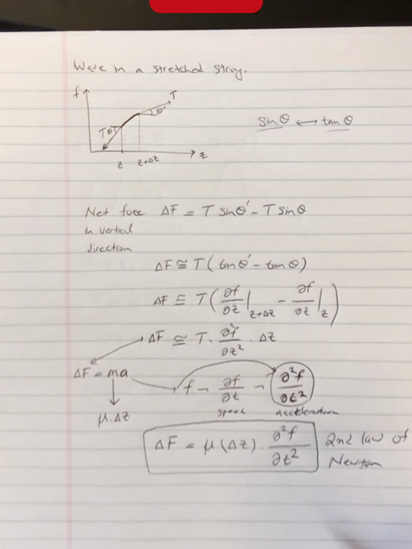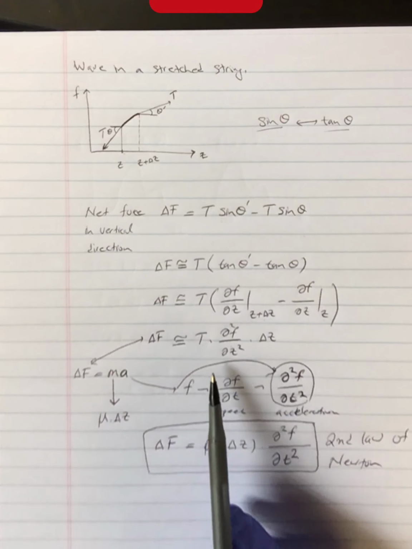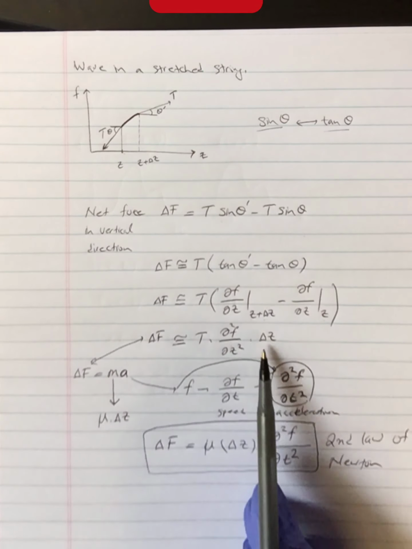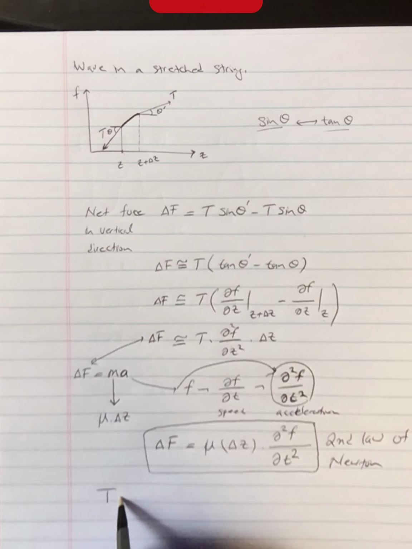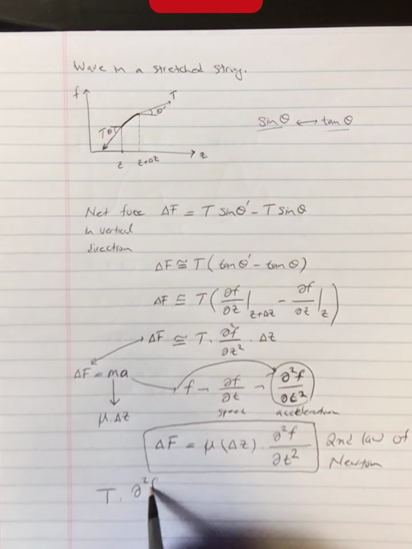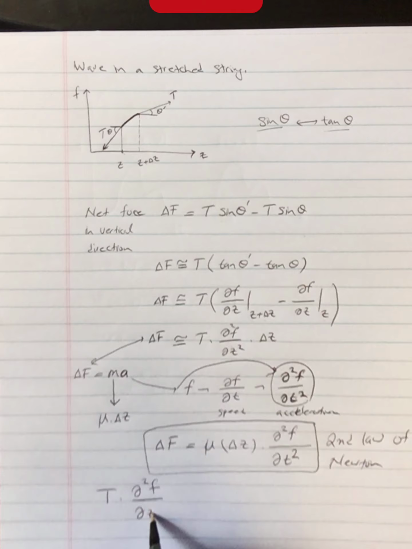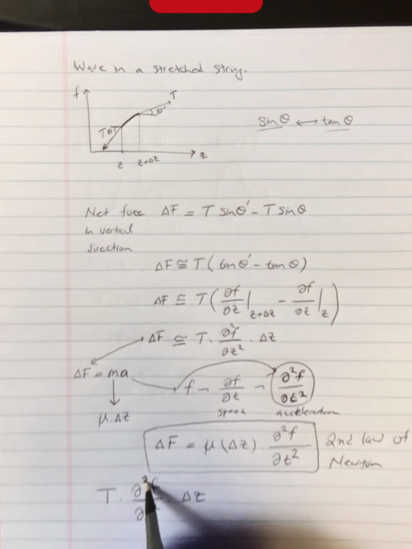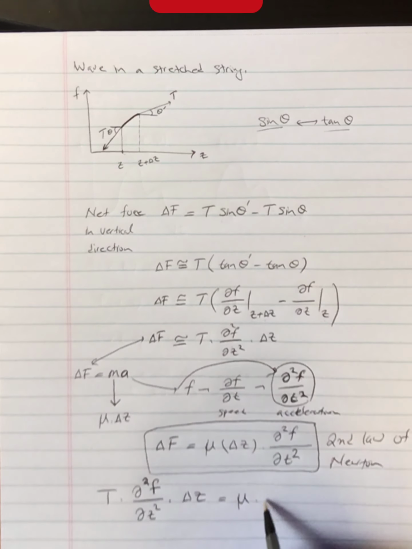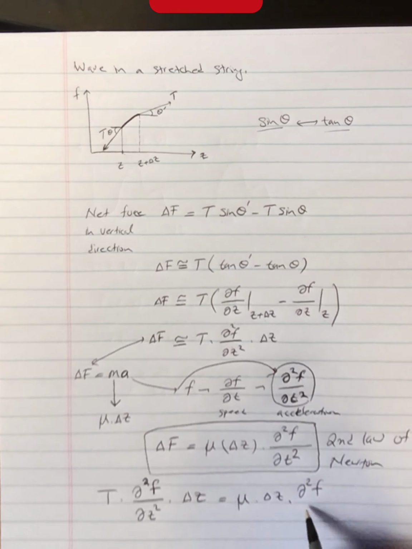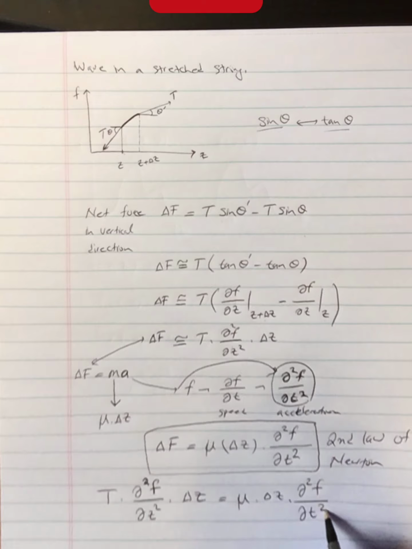Okay, so delta F is T times the second derivative times delta z. If I sub that back here, we get T times d2F/dz2 times delta z is equal to mu times delta z d2F/dt2.